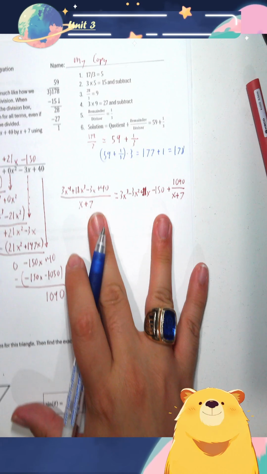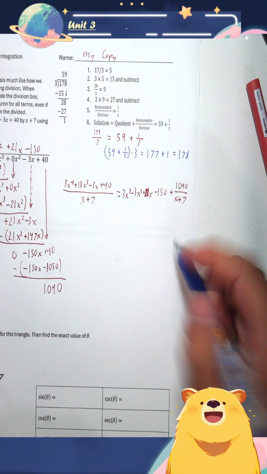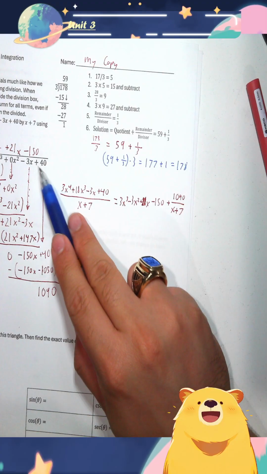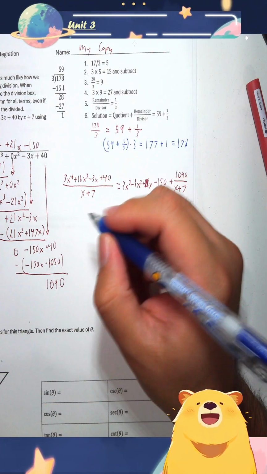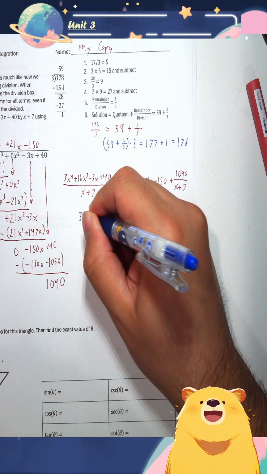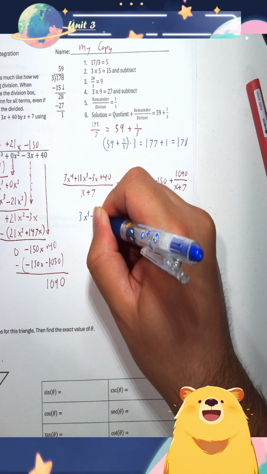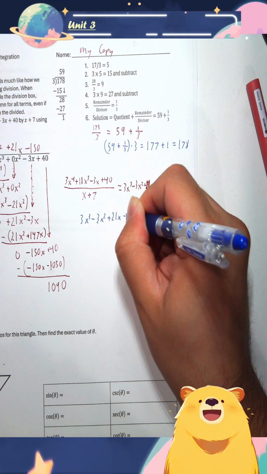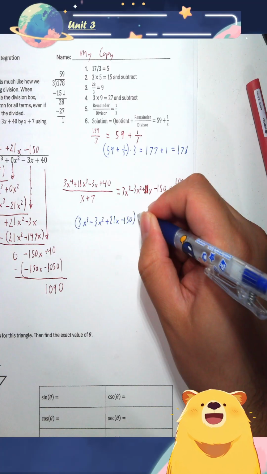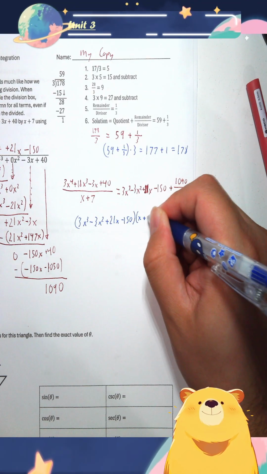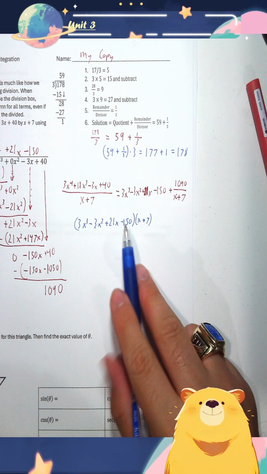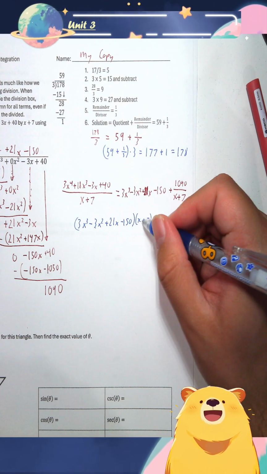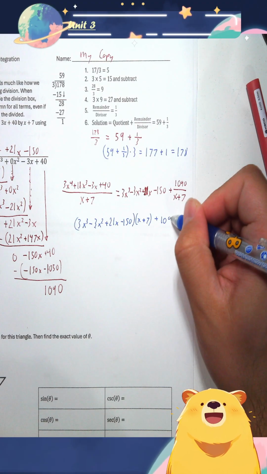The same strategy can be utilized here. If we do x plus 7 times this whole thing, we should be able to get this full expression back. So let's do that. As tedious as it looks, this will be important, especially if you're stranded doing the division of a polynomial and you don't really have a way to fully check your answer. And just for the sake of time, because I'm multiplying this by this, I'll get the 1,090.